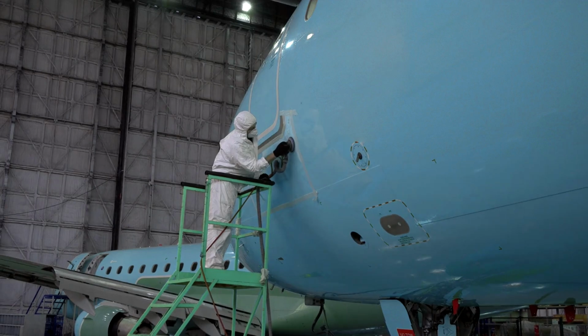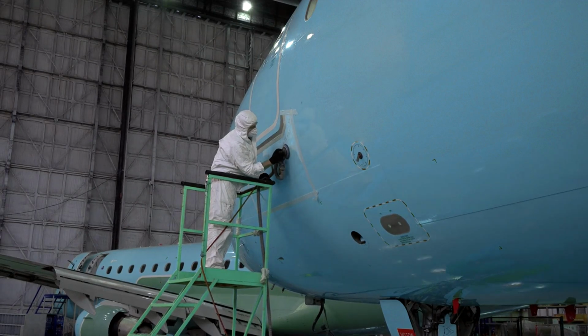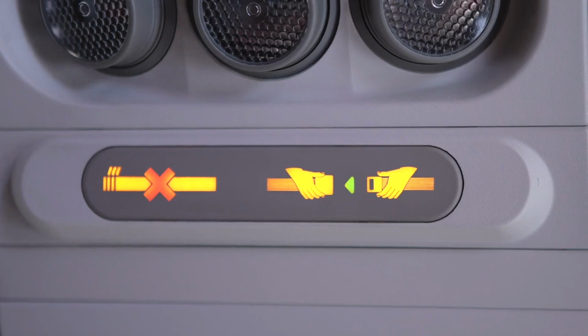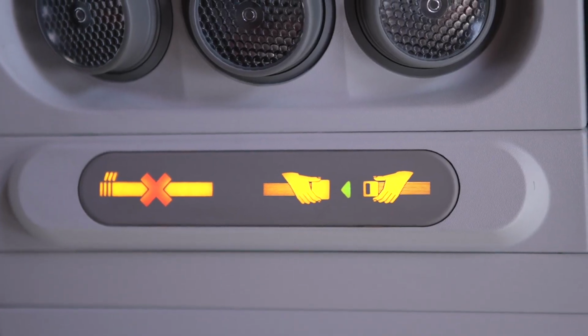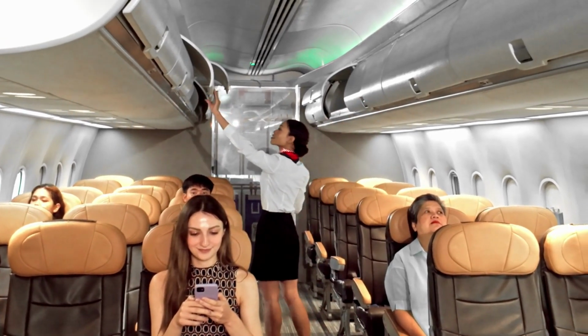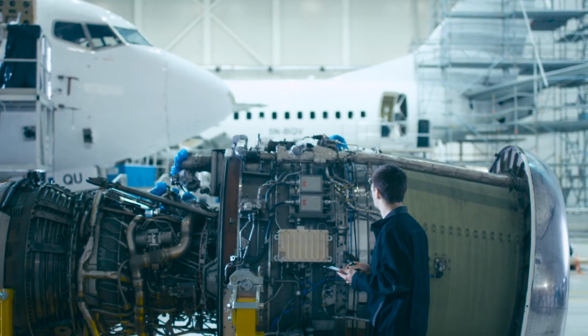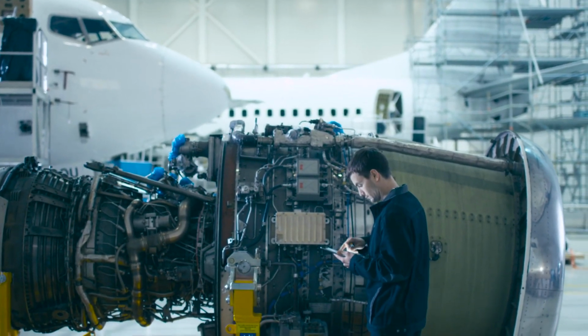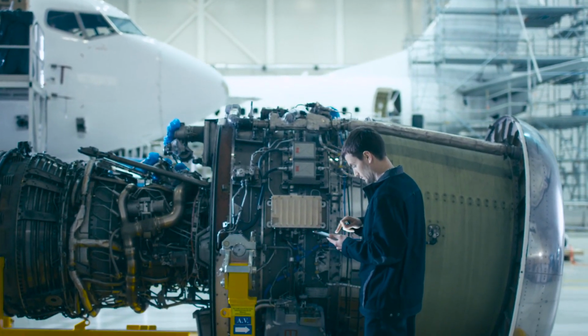The fuselage, which is the main body of the airplane, expands slightly every time the cabin is pressurized. When the plane lands, the pressure decreases again. This process happens on every single flight. Over time, that repeated expansion and contraction puts stress on the aircraft's structure.